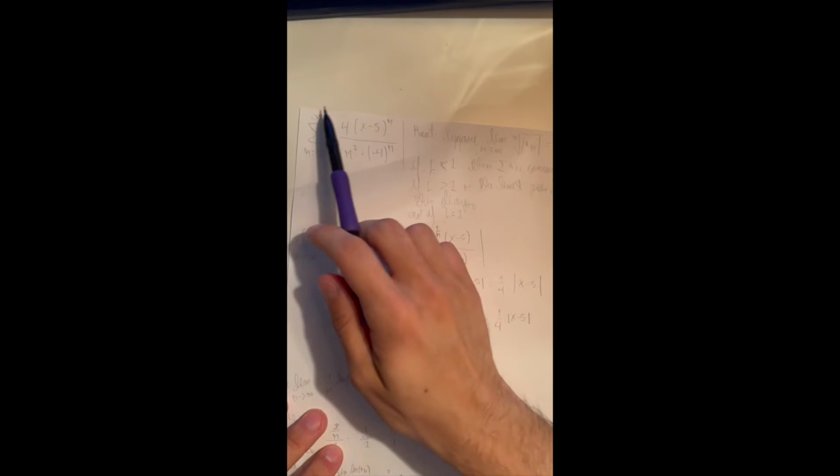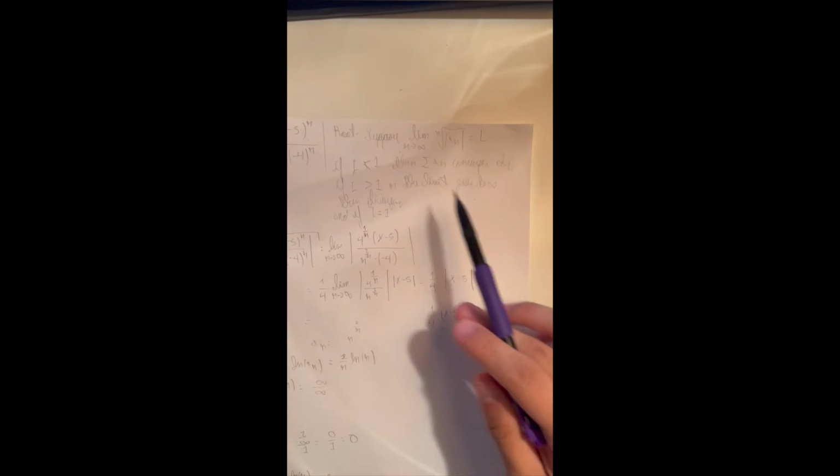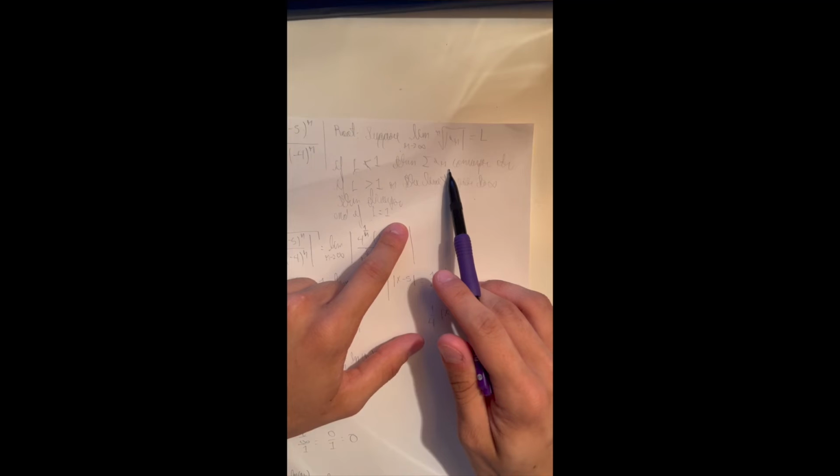Now that we have this, we want to determine for which values of x this infinite series converges, this one right here. Going back to the definition of the root test, we find that if the limit is less than 1, then the infinite series is going to converge absolutely. And that's what we want, basically. We want to determine for which values of x, again, this series converges.